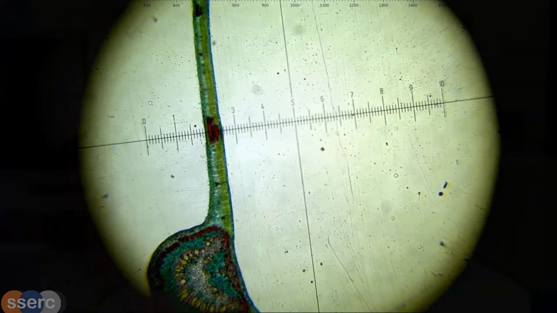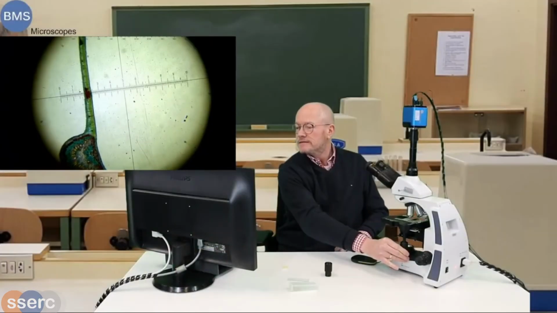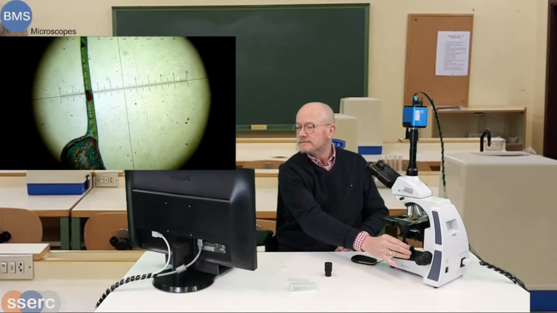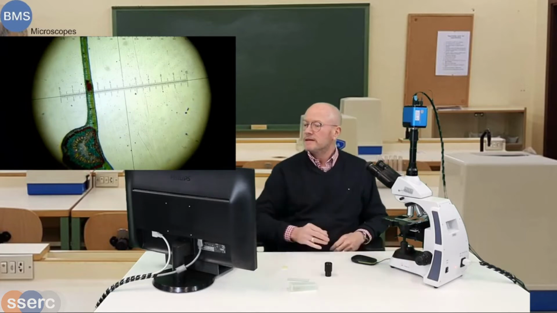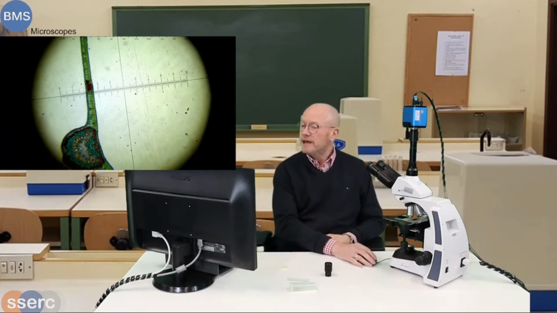Well, let's put it in line as well as possible. And if I measure now from here, from 2 all the way up, it's about 6, isn't it? It's 6 little stripes. So 6 of those little stripes I can see right now in my eyepiece graticule.